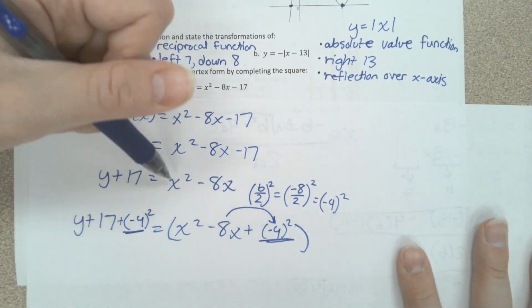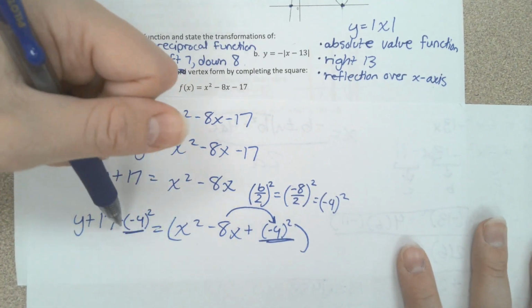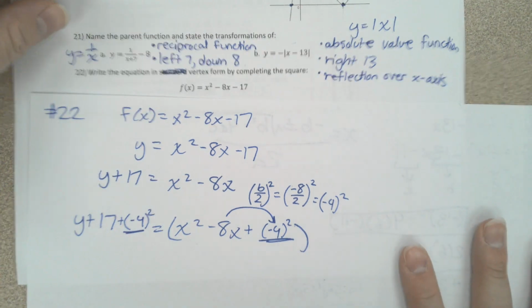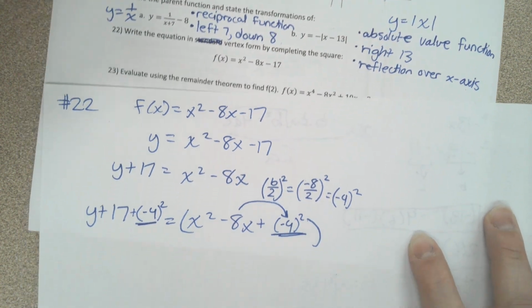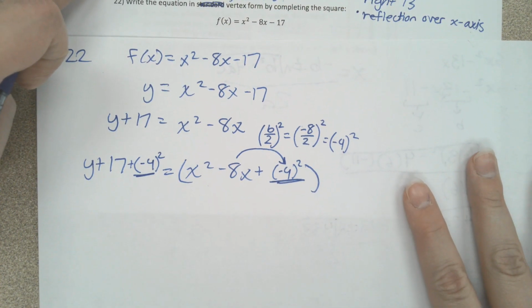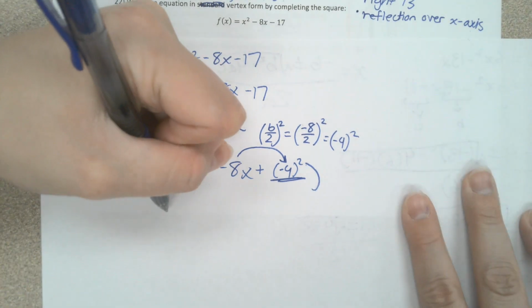I didn't have a number in front of x squared to factor out, so I don't have to multiply something special over here like you have to do in some problems. You remember that step? Okay. From here, it's just simplifying.